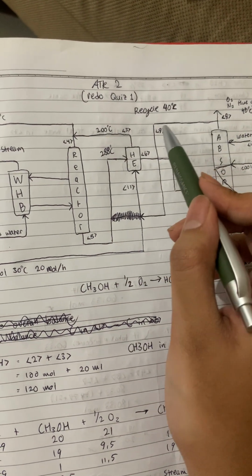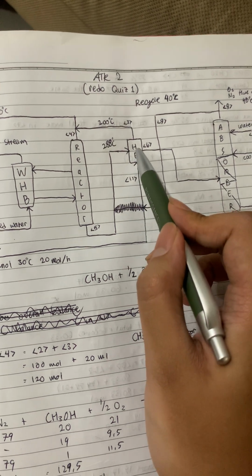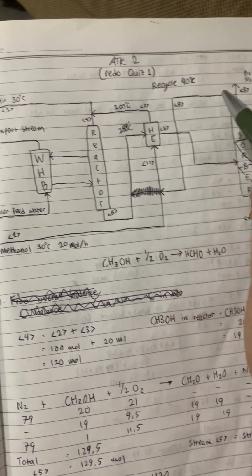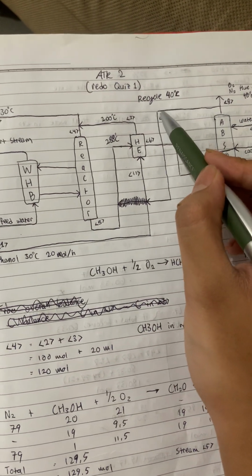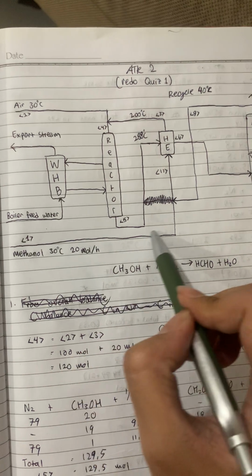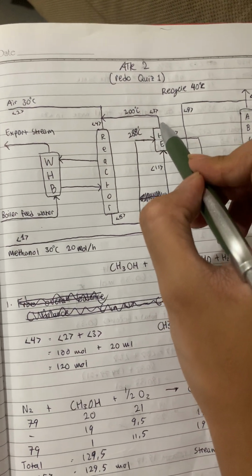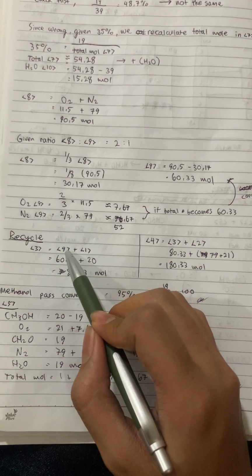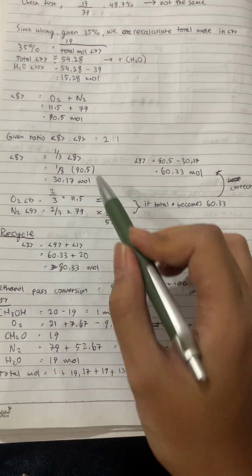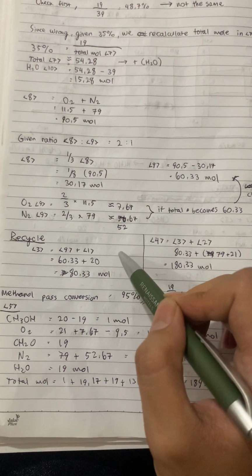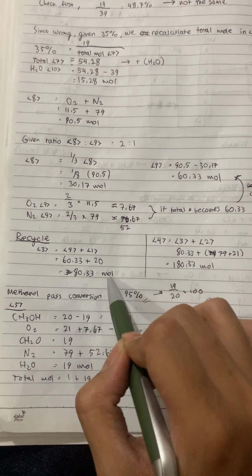Stream 9 goes up here, and stream 1 goes down here to the heat exchanger and comes out as stream 3. So we already know stream 9 is 60.33 as we calculated before, and stream 1, from the given data, is 20. We add that up, and I got 80.33 moles.